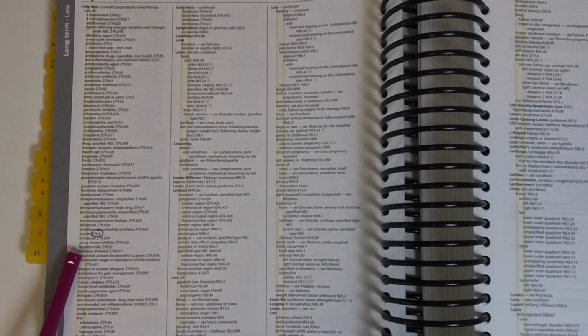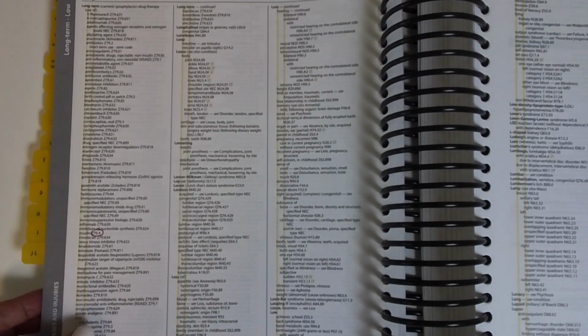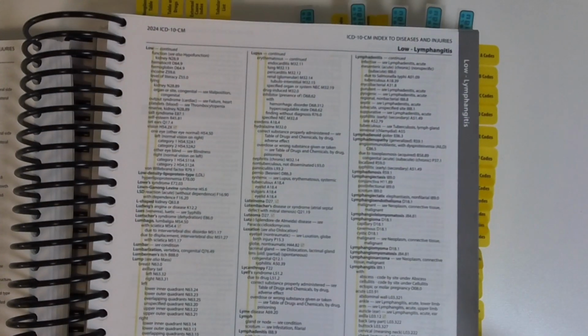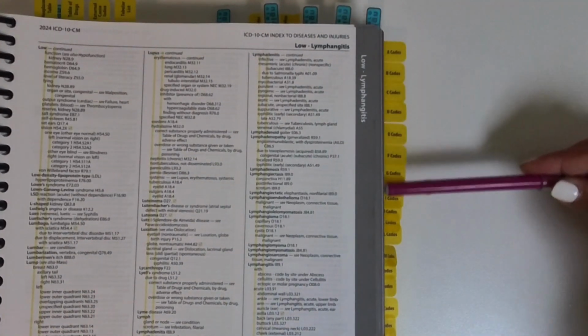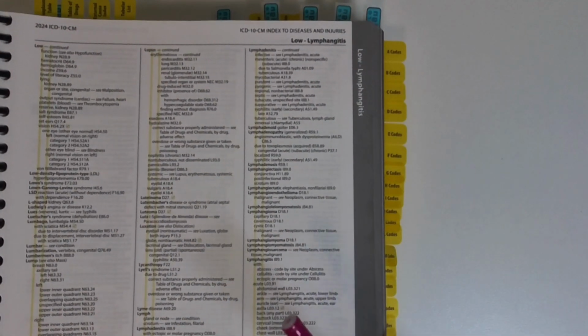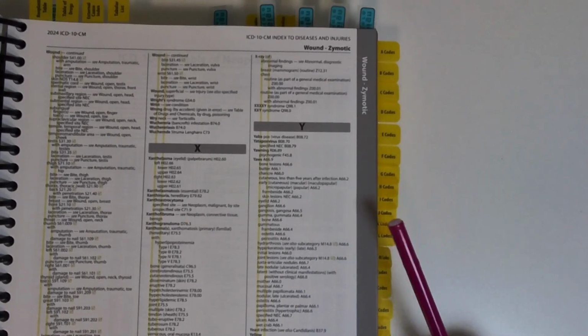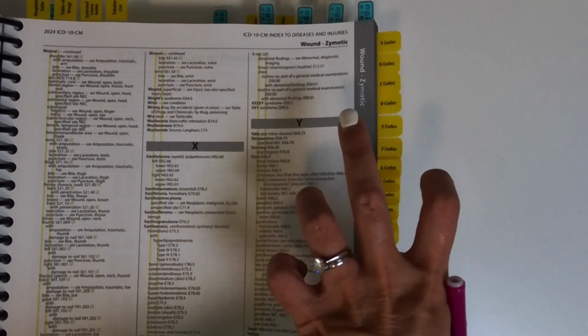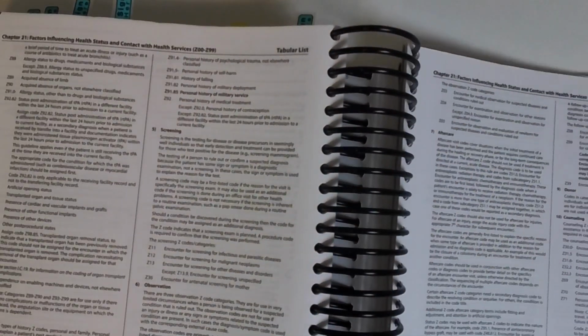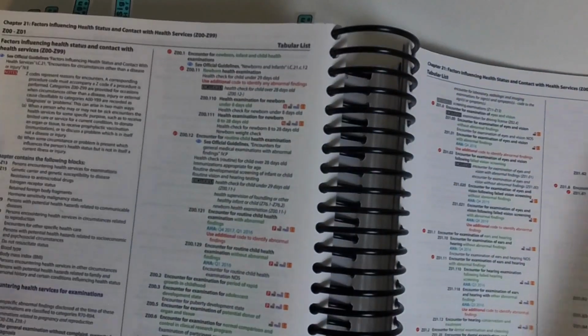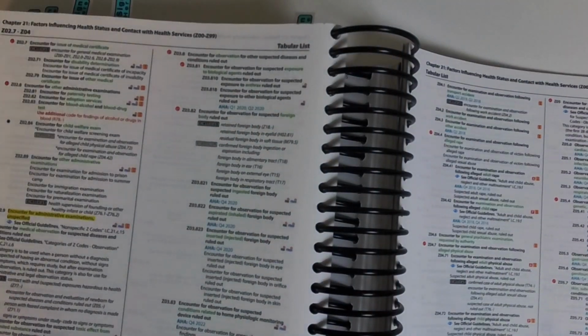Again, you cannot just code from the alphabetic index. You have to go to the tabular list to confirm the code. So we have Z79.4, and right here, we are going to find our letter Z. Z code is right here at the very bottom. Z79.4.